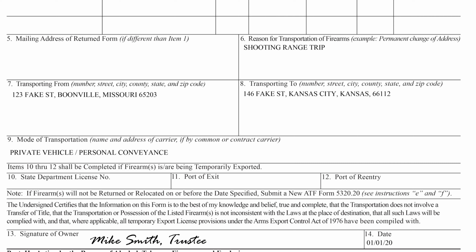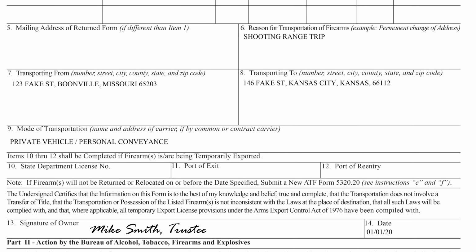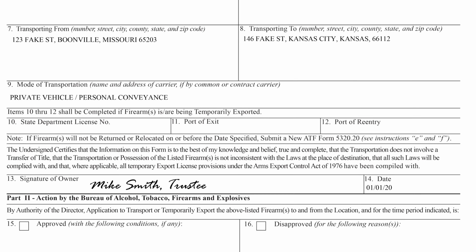Box 9. Mode of transportation. There are many widely used answers here, but you will use the mode of transportation that you will use to transport or permanently move the NFA firearms here. For example, private vehicle, private conveyance, personal conveyance, or the name and address of the carrier being used. Note, if a contract or common carrier is used to transport the NFA firearms, a copy of ATF Form 5320.20 shall be furnished to the carrier and shall be in the possession of the carrier for the duration of the transportation. This completes the address portion of the ATF Form 20.